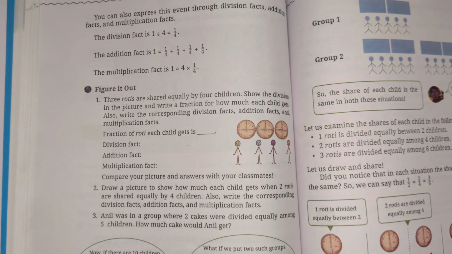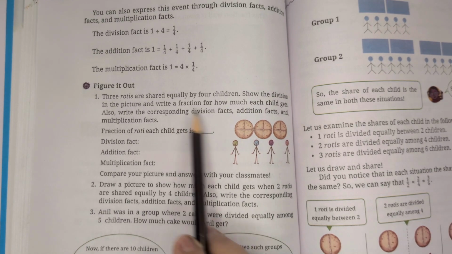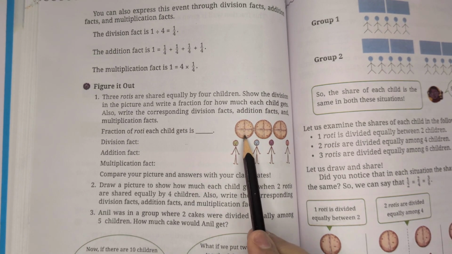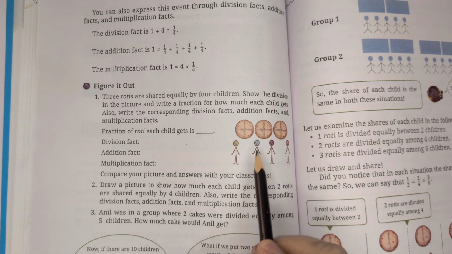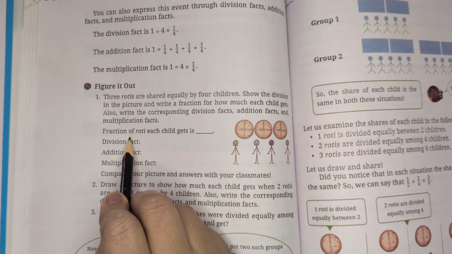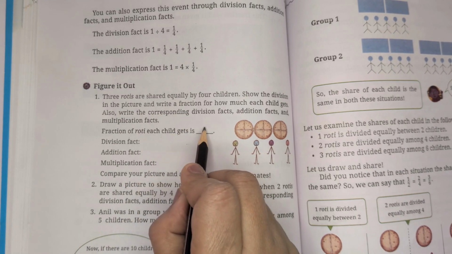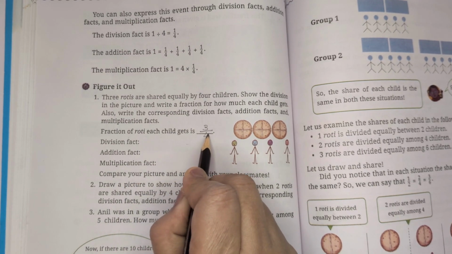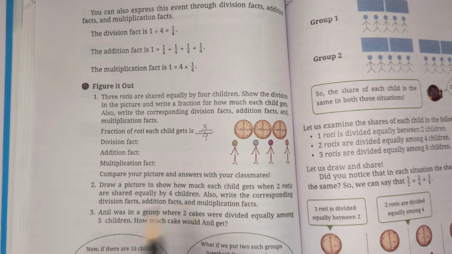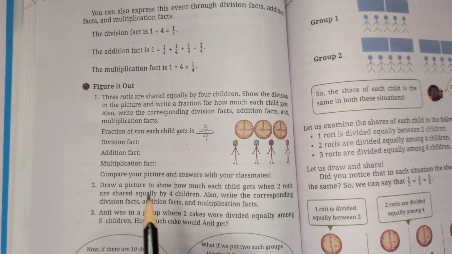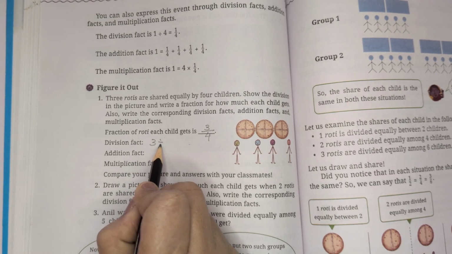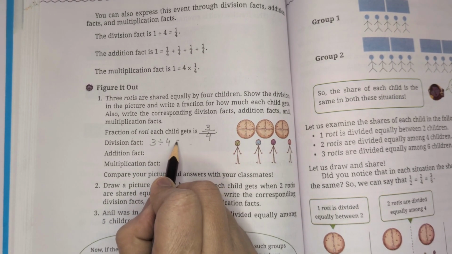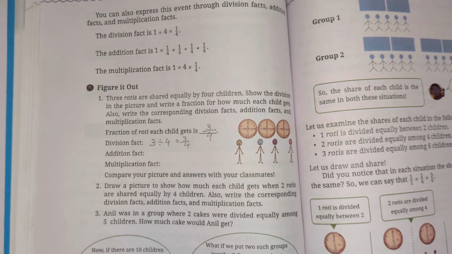Here figure it out, page number 166. First question, 3 rotis shared by 4 children. We can see here 3 rotis shared by 4 children. So 3 divided by 4. The fraction of roti each child gets, that is 3 by 4. 3 rotis divided among 4 children. Now the division fact. We can write the division fact, that is the same thing. 3 divided by 4 is equal to 3 by 4.